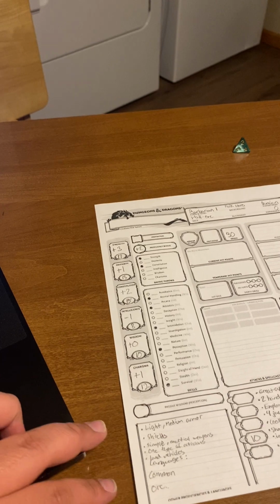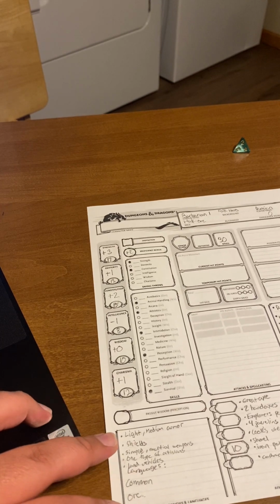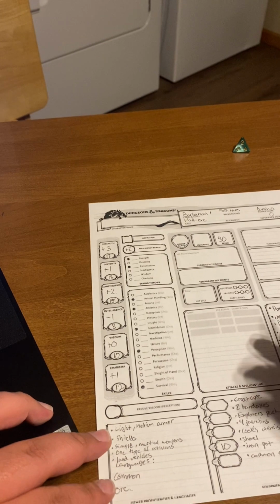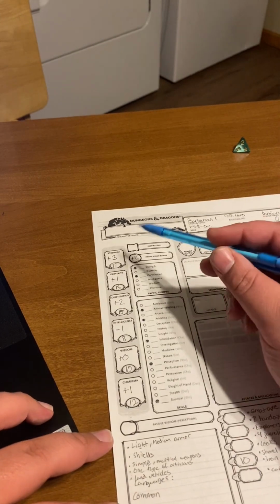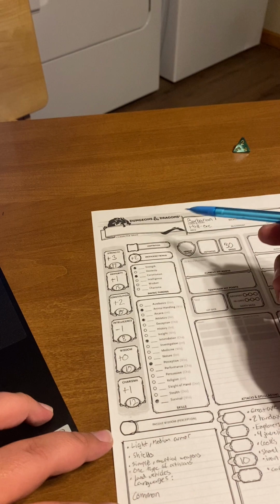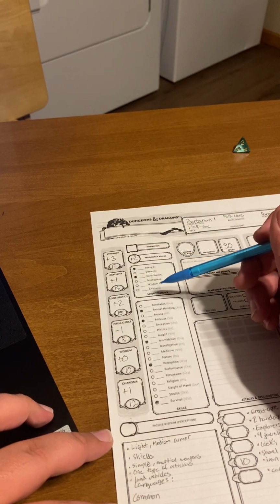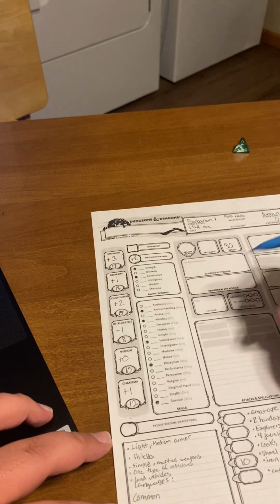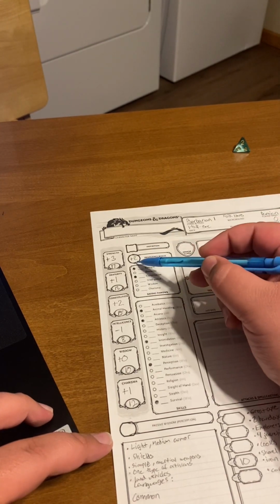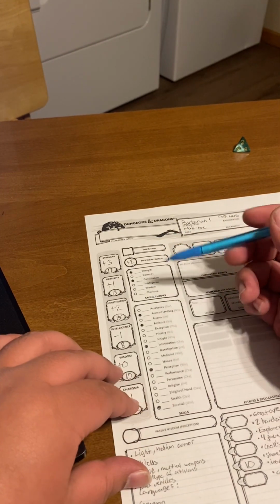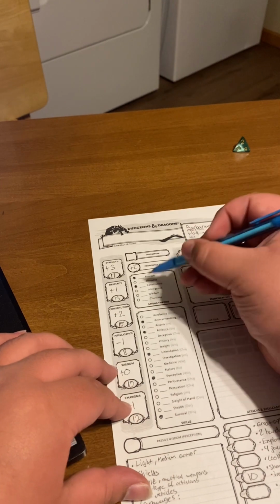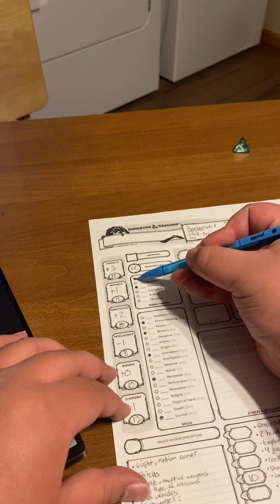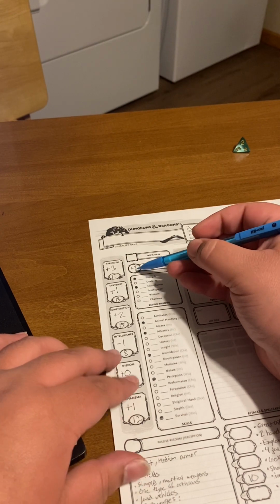Now we can fill in our modifiers for our skills and saving throws. And to do this, we will just add the modifier next to the corresponding skill and ability. And if we are proficient, then add the proficiency bonus up here. So for strength, the modifier is +3 and the bubble is filled in, so we are proficient.